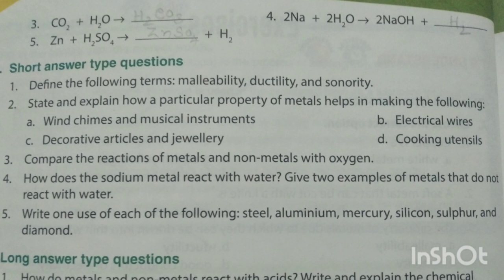It is carbonic acid. Fourth one, 2Na plus 2H2O gives 2NaOH plus H2 gas. The next one, Zn plus H2SO4 gives ZnSO4. So, these are the evaluation part in the textbook.